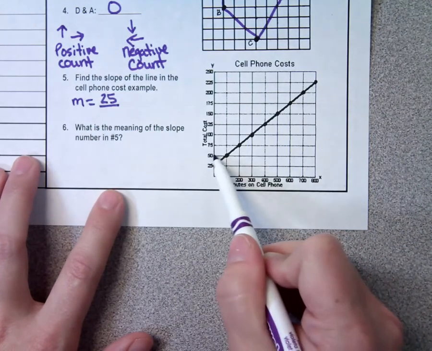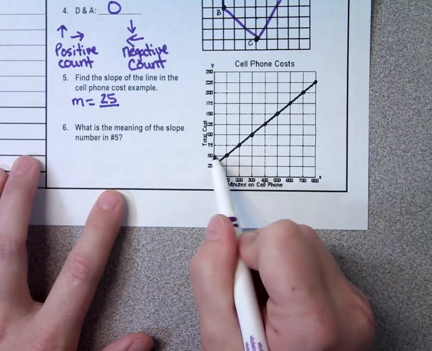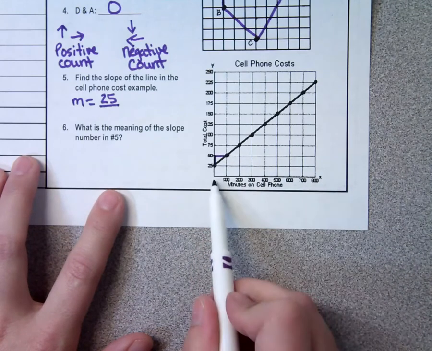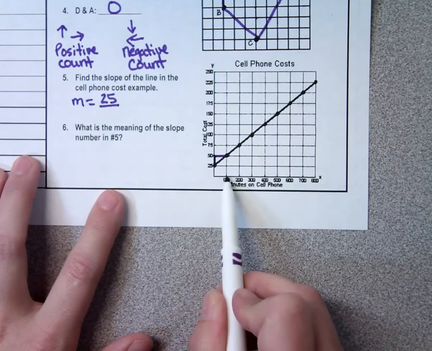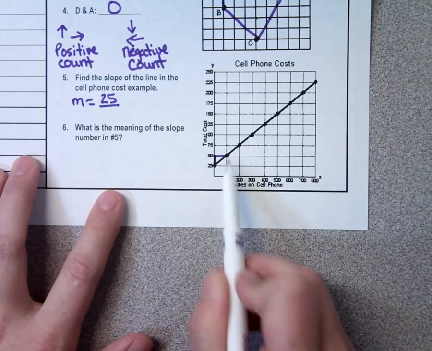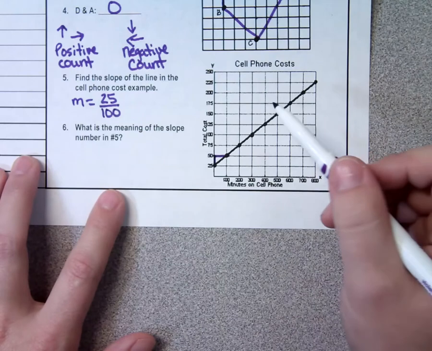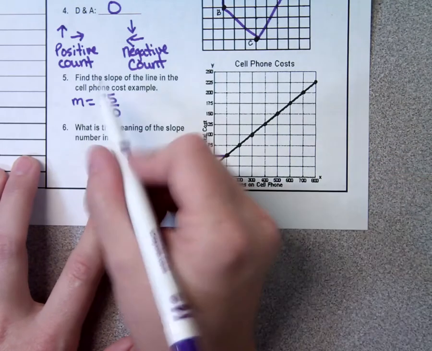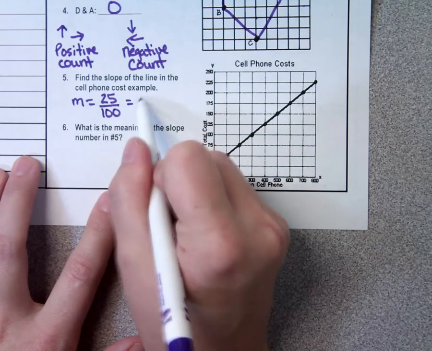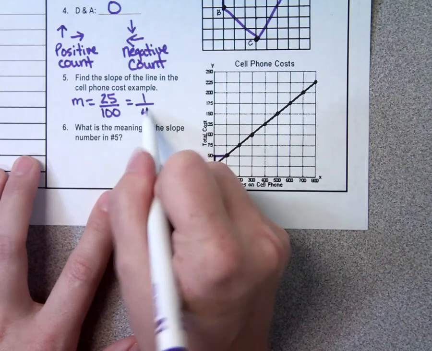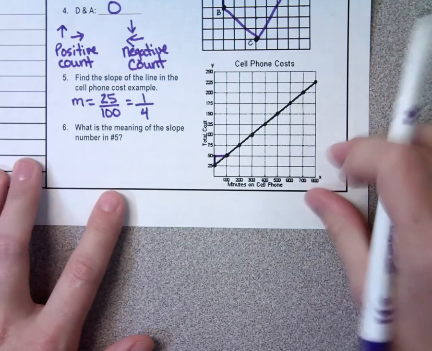And then I run how much? I run from here to here. Pay attention to the scale, and that is a space of 100. Okay, and then I can reduce this. I can divide both of these by 25, which makes 1/4. And that's the slope on my line.